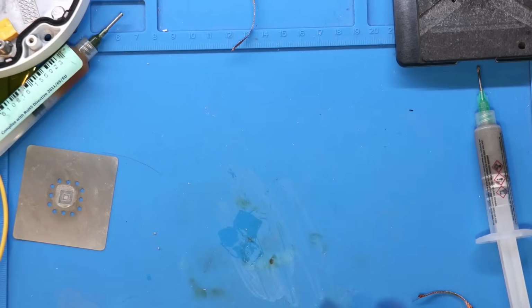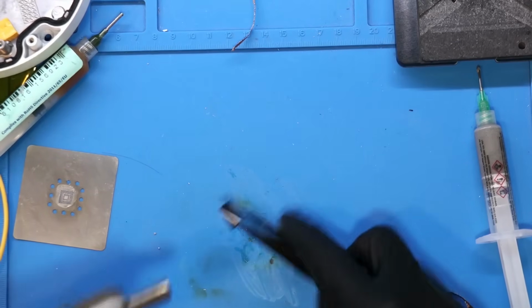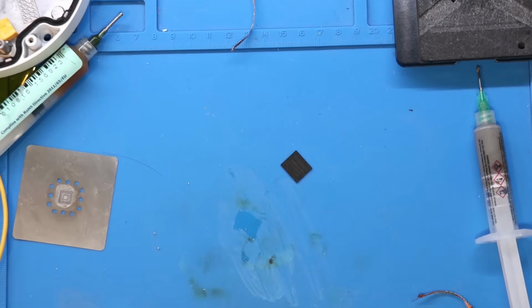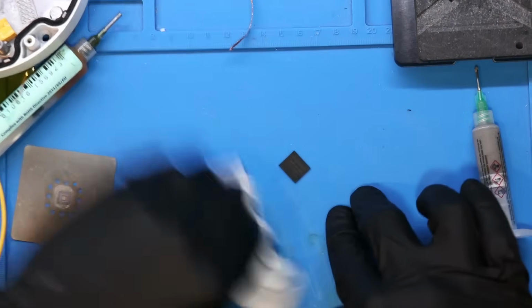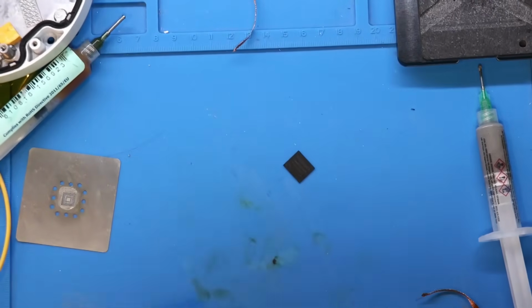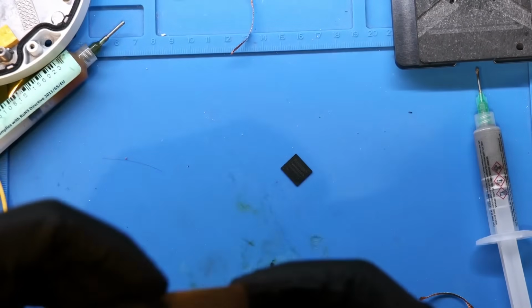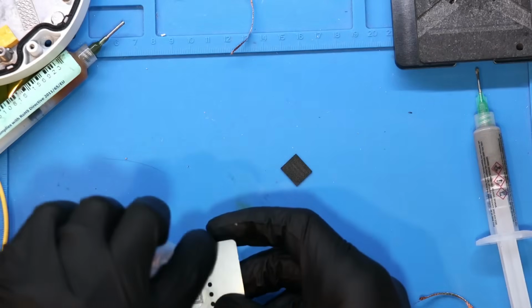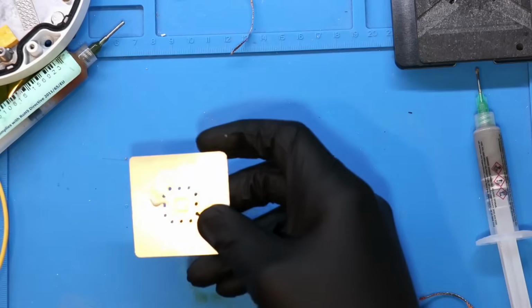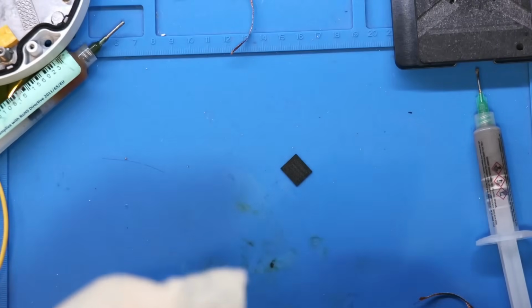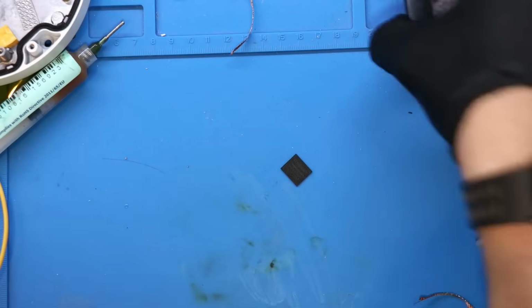All right, so let's just make sure that's all evaporated. Now what I want to do is first take a paper towel, wipe off that area, get all this solder out of the way, and then I might even want to clean off my stencil. And make sure there's no solder connected to this is what I also want to do. All right, I think I'm clear.